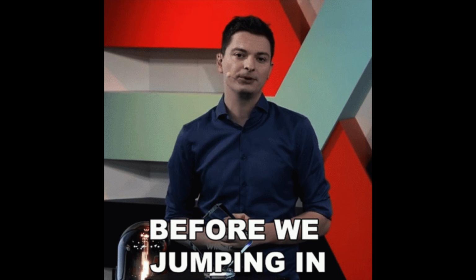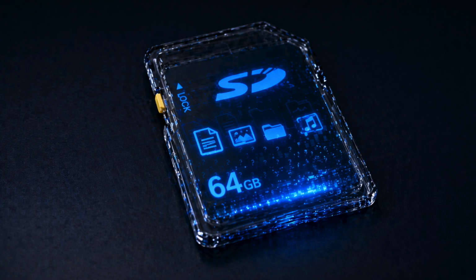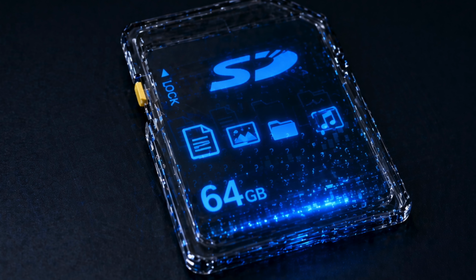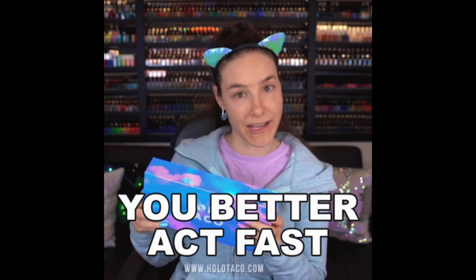Before we jump in, here's something most people don't know. When you delete files from an SD card, they are not immediately gone. They are just hidden until new data overrides them. That means the faster you act, the higher your chances of getting everything back.